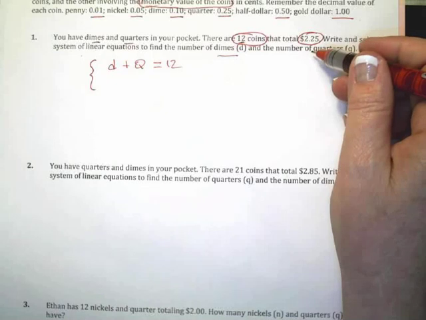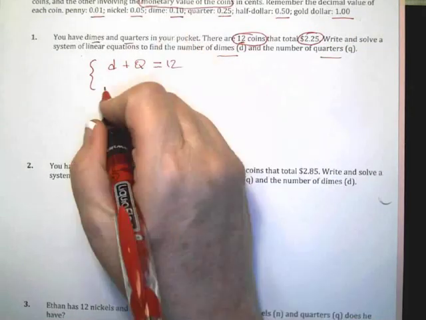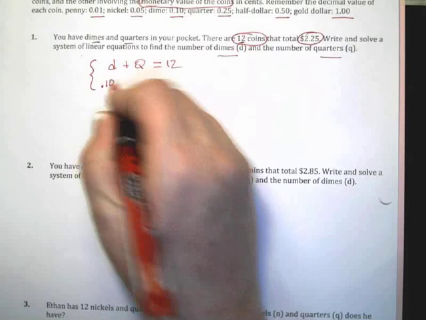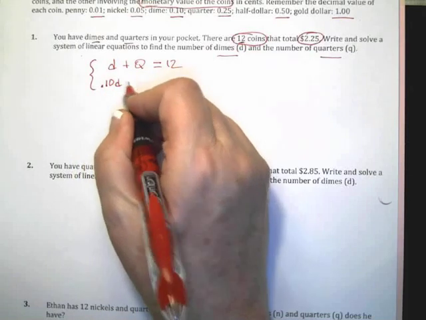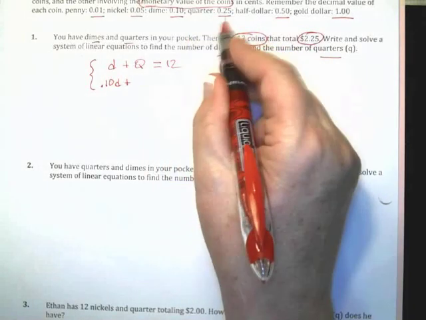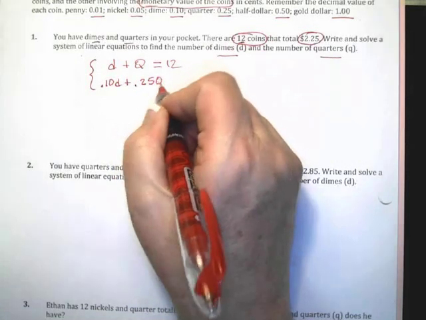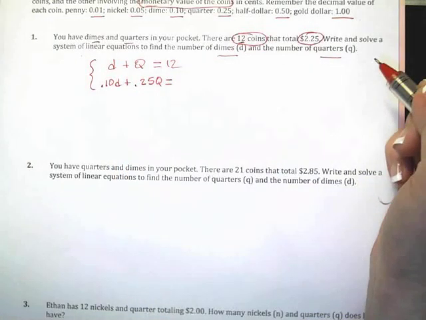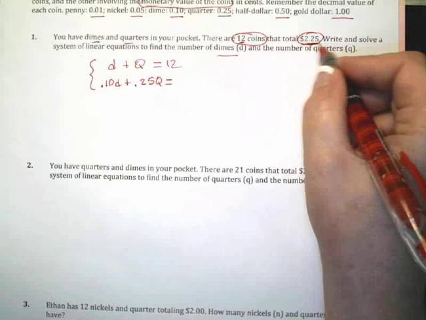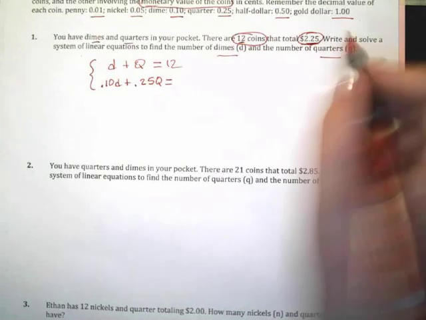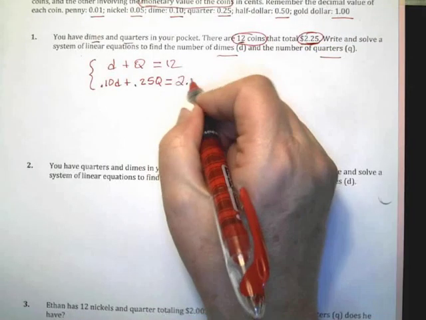The second equation is dealing with the monetary value. So a dime is worth 10 cents. So let's put 0.10 in front of dimes, plus a quarter's value is 0.25, so 0.25Q is equal to this total amount of money that we have, which is $2.25.